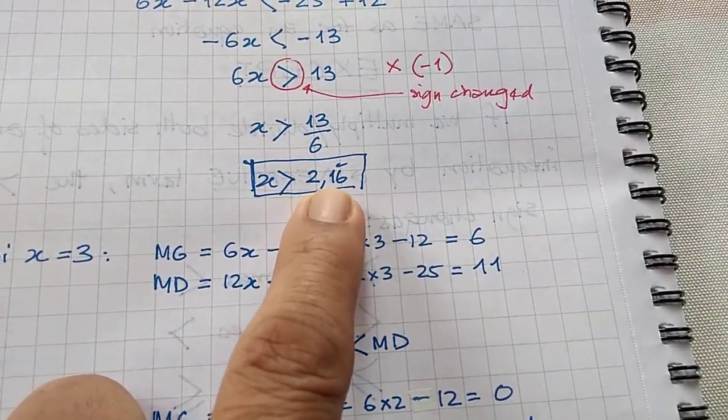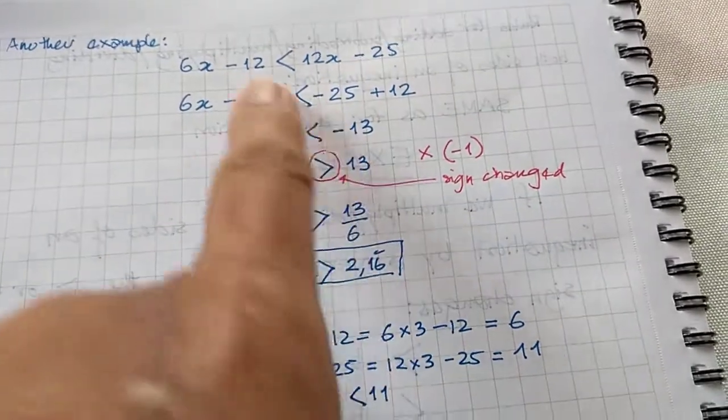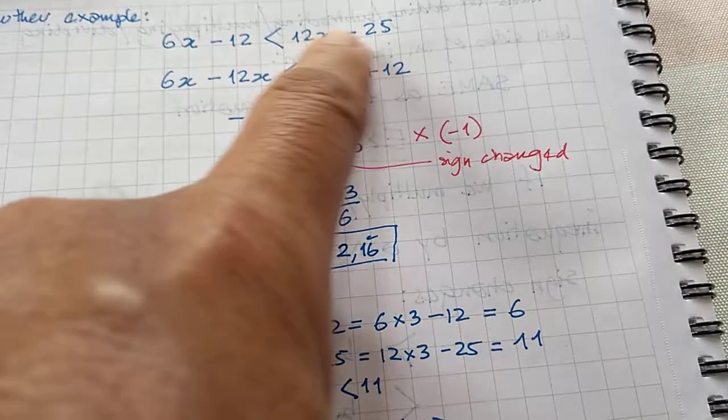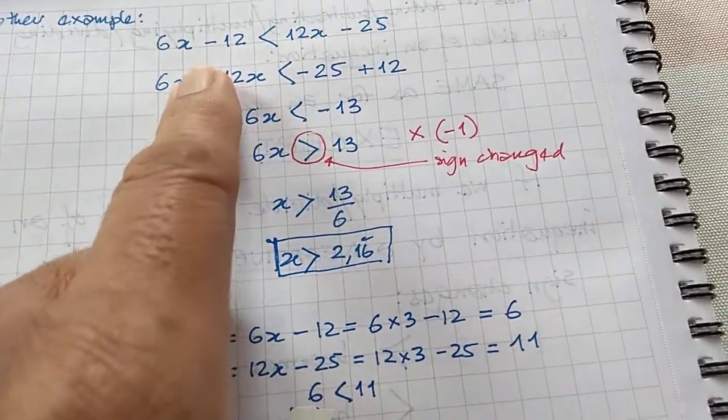If we took 2.17, you can plug it in and this inequation will be satisfied. You take 2.15 and you plug it in, you will see that this inequation is not satisfied.